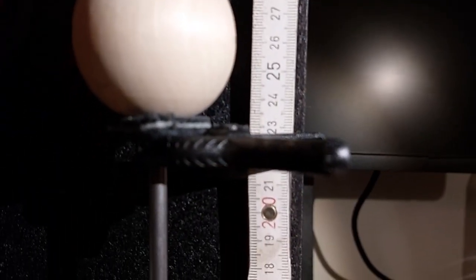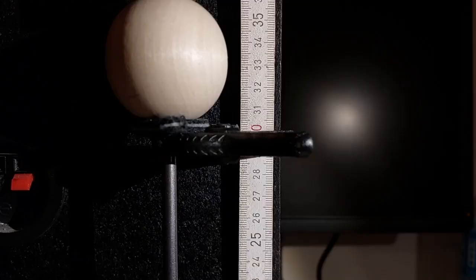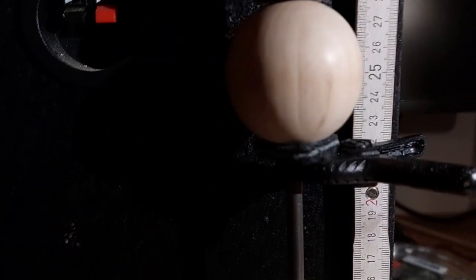Okay. 7.2. 45 centimeters, trial 3. Sorry, it's really dark. I can't help it. Okay. There we go.